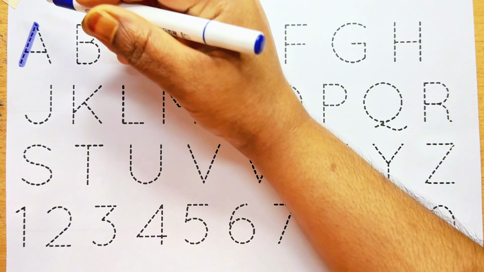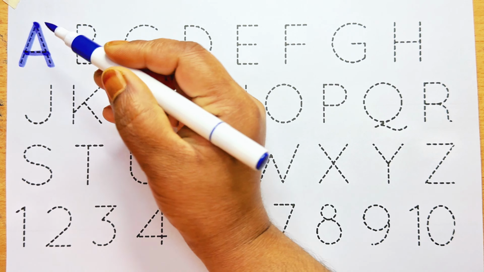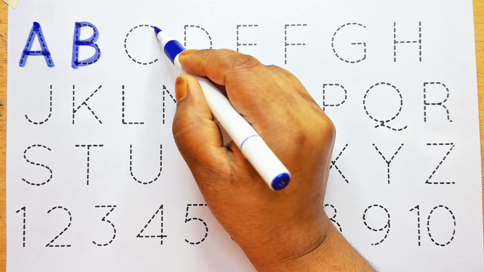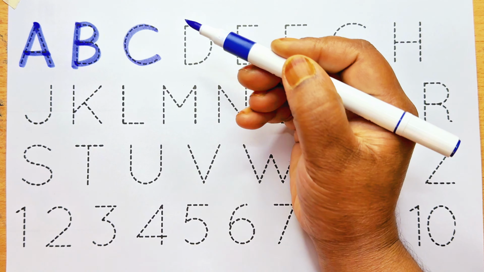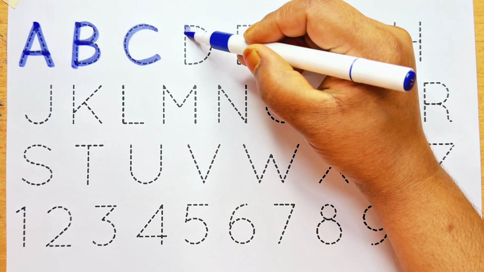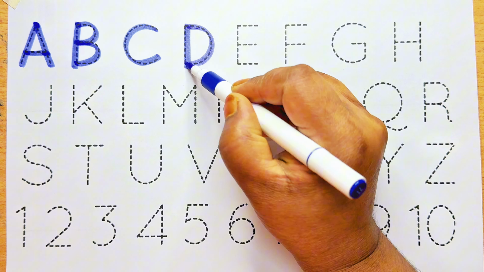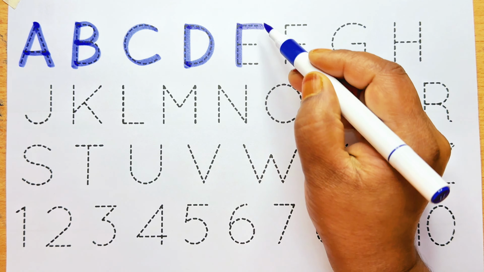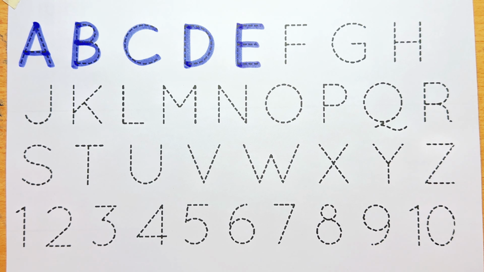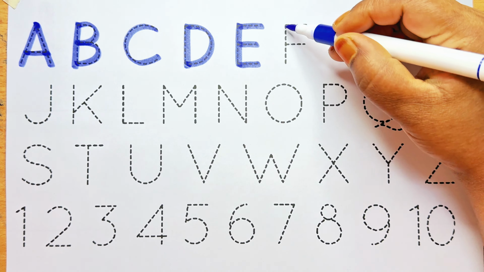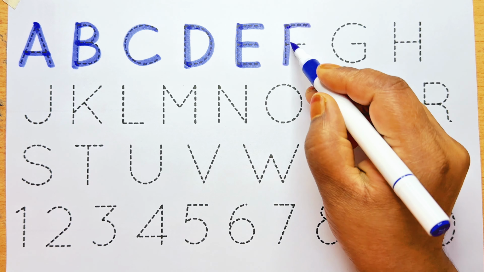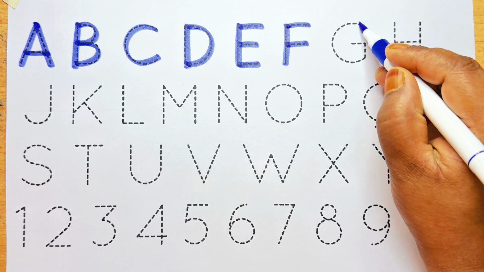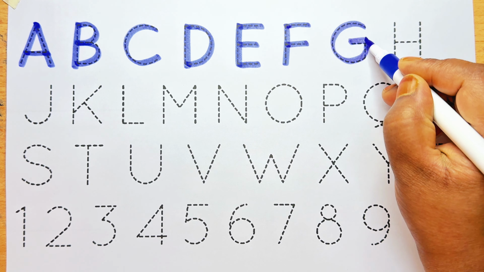Alphabet. A for almond. B for brush. C for coconut. D for door. E for earthquake. F for fish. F for forest. G for glass.